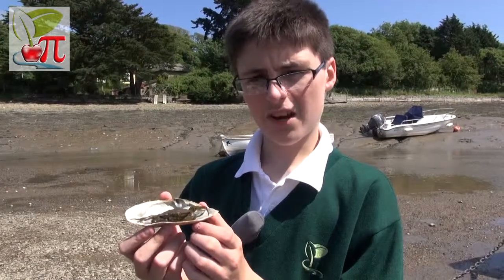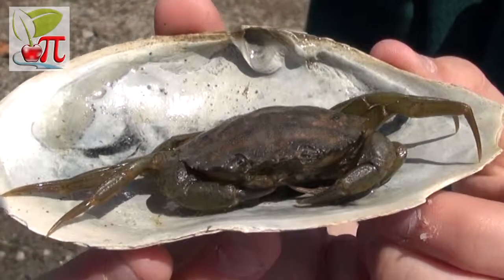From the estuary, Crabby and I, here in South Devon, back to the studio.